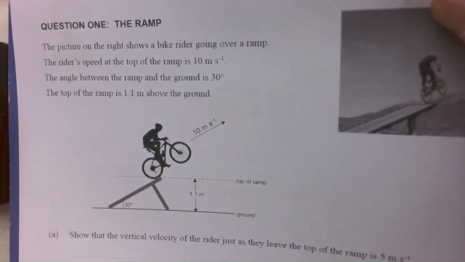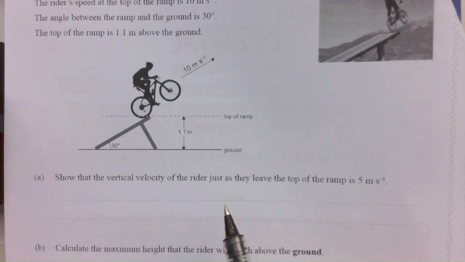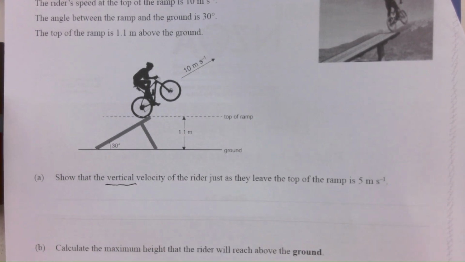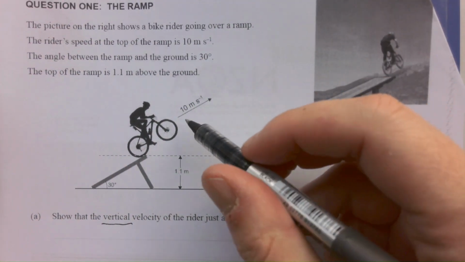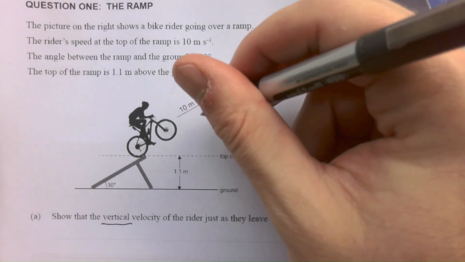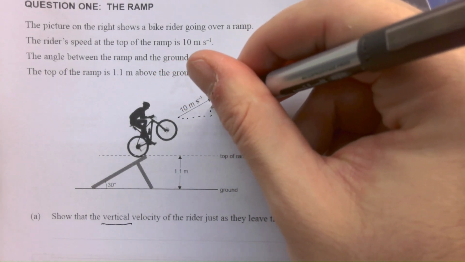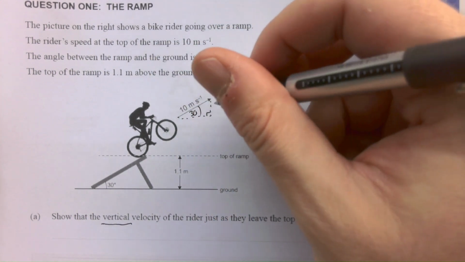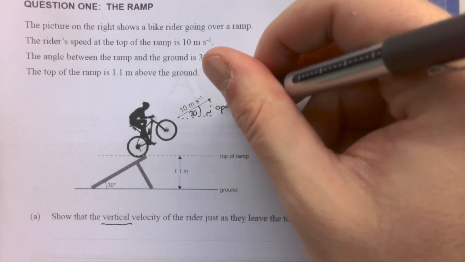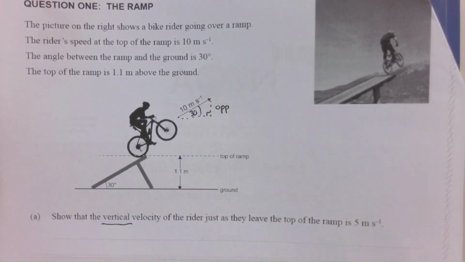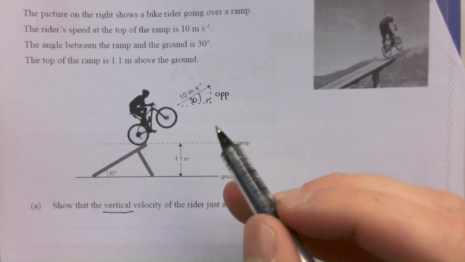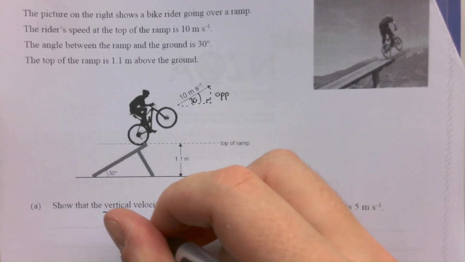Part A. Show that the vertical velocity of the rider just as they leave the top of the ramp is 5 meters per second. So immediately we're looking for the vertical velocity. We've been given an angle and the overall speed of the cyclist, so if we just add a couple more sides to this triangle, filling in the 30 degrees, we know that we are after this opposite side for the vertical component of the cyclist's velocity. Therefore, the equation from SOHCAHTOA that involves the hypotenuse and the opposite is sine theta.